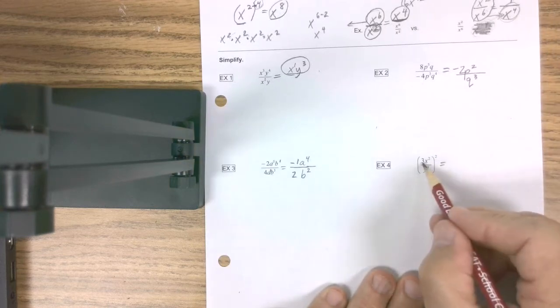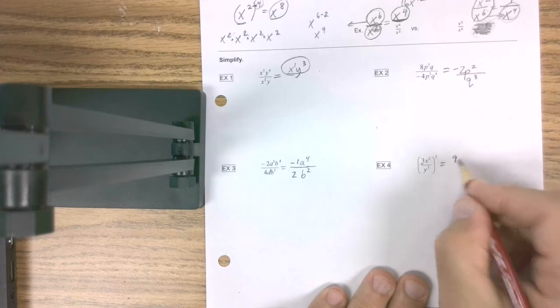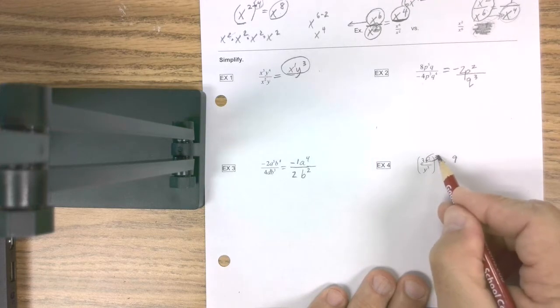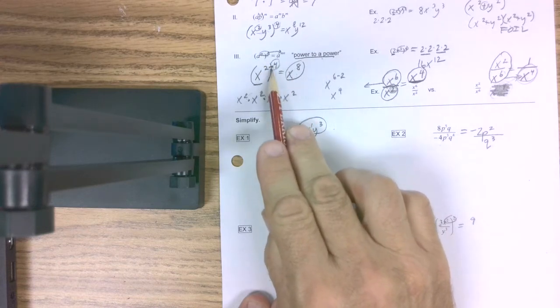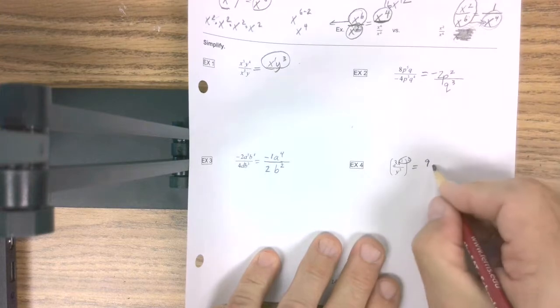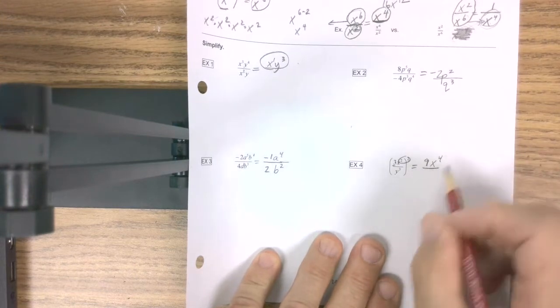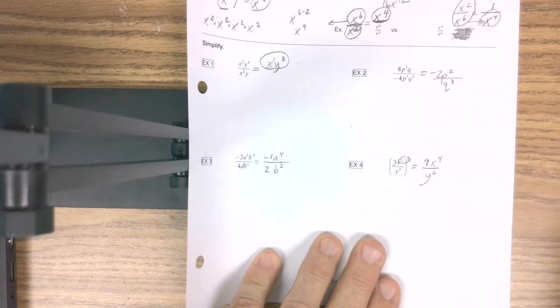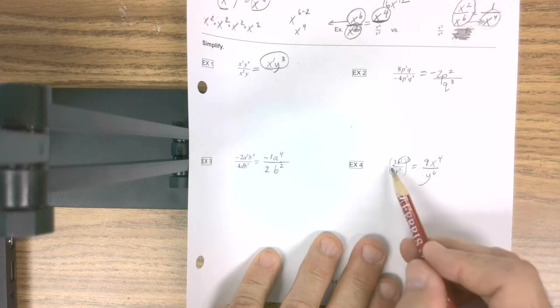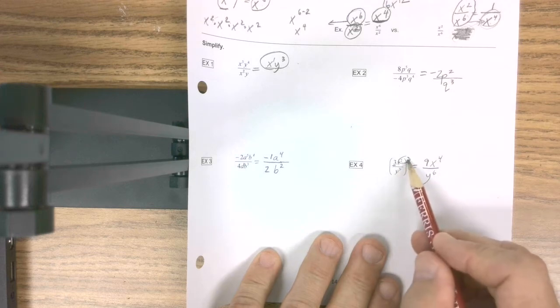How about this guy? Uh-oh, got a different rule. Well, what's 3 squared? That's 9. What do we do when we have a power to a power? That rule's right here. We multiply. See that? So we get x to the 4th. Then we do the same thing here. Y to the 6th. And there's nothing else to do. You just applied the power to a power rule, but you also had a little 3 squared thing going on there.